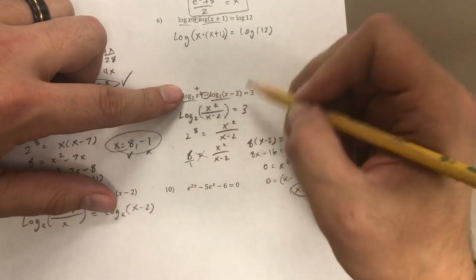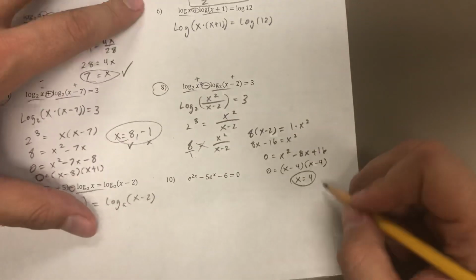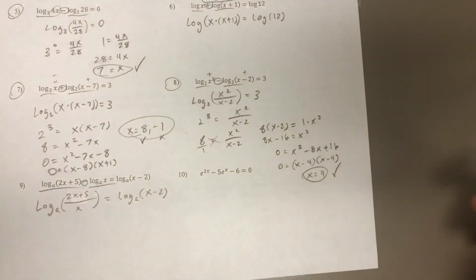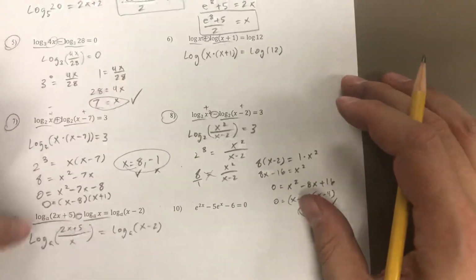4 squared is positive, 4 minus 2 is positive, so both of them check out, so this works out. All right, now let's see how to do number 6 and number 9.